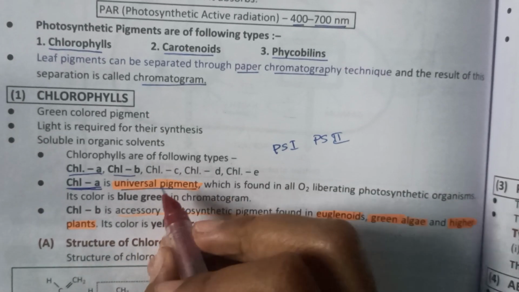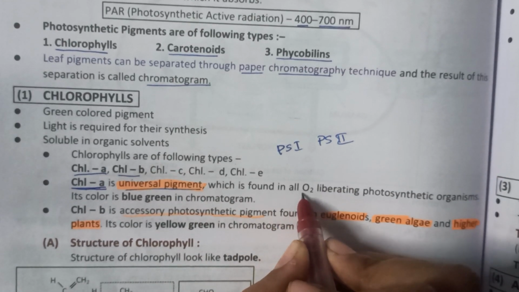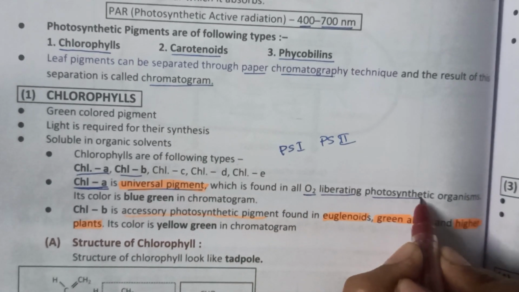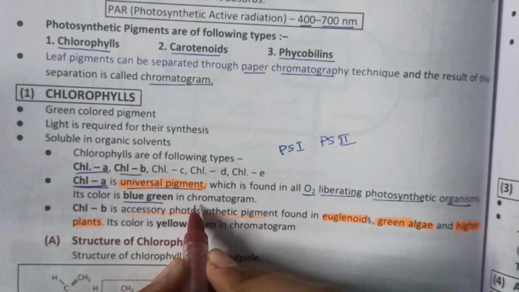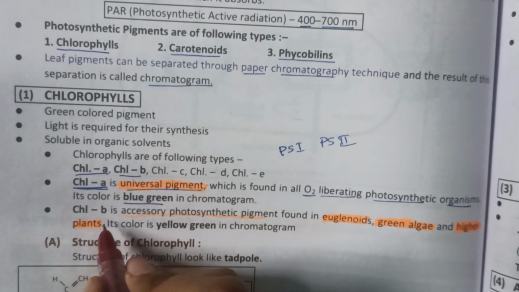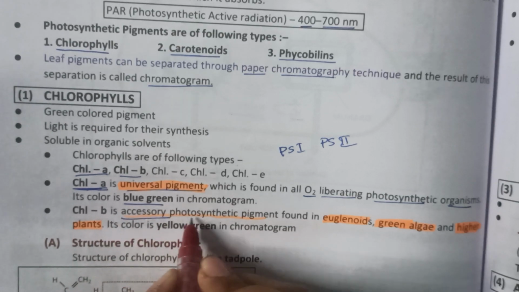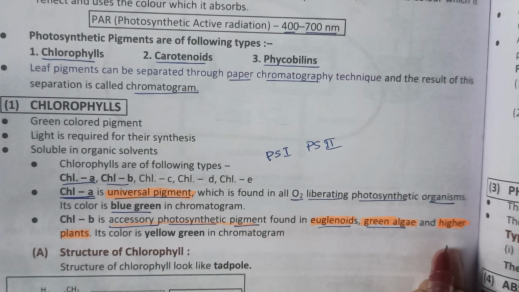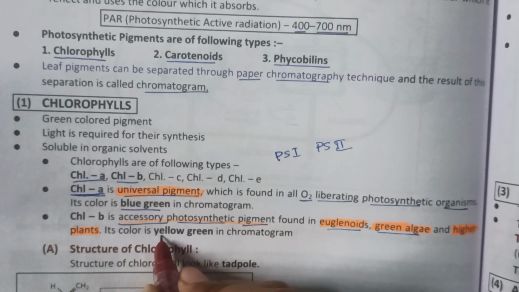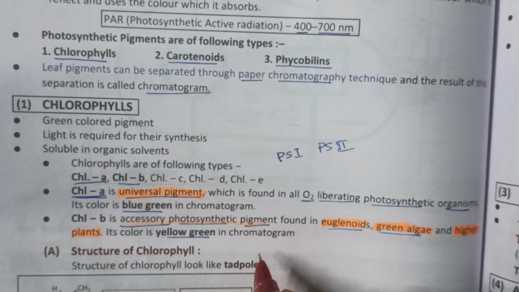So chlorophyll A is a universal pigment found in all oxygen liberating photosynthetic organisms. Its color is blue green in chromatogram. Chlorophyll B is an accessory photosynthetic pigment, found in euglenoids, green algae, and higher plants. Its color is yellow green in chromatogram.